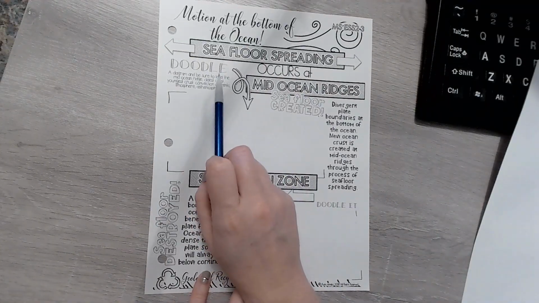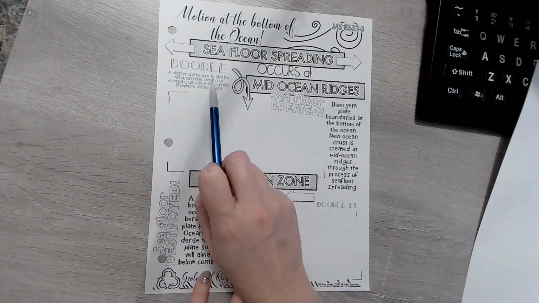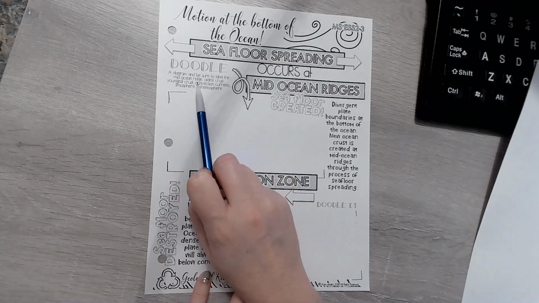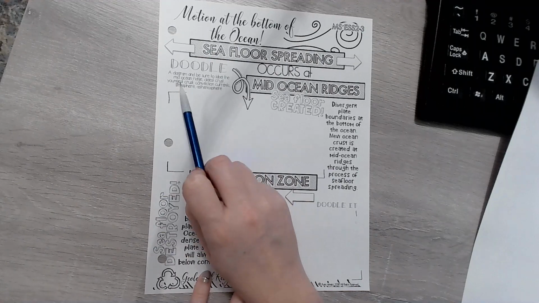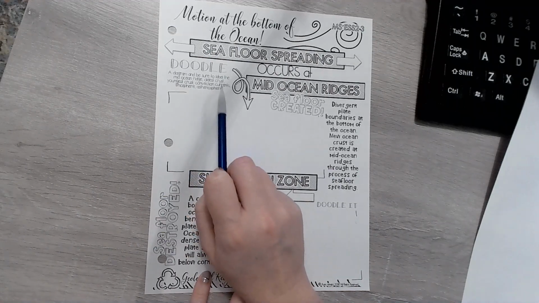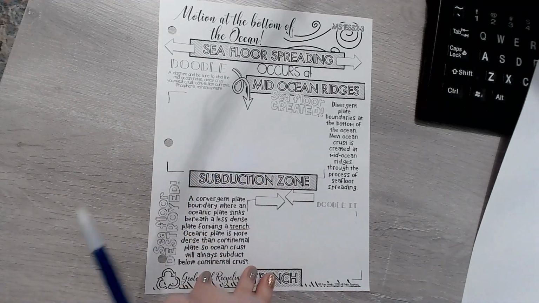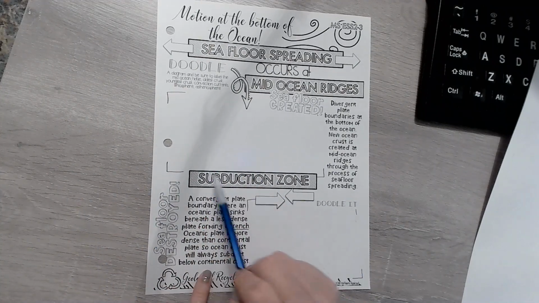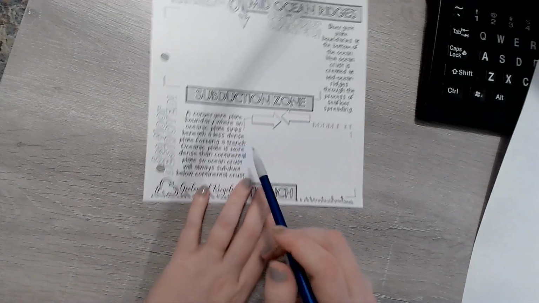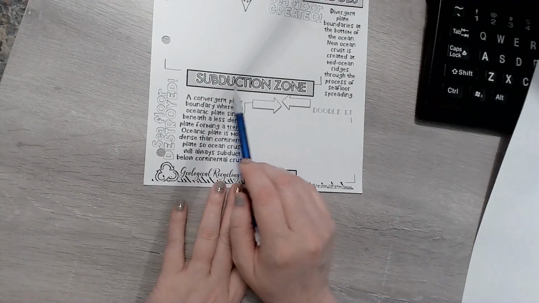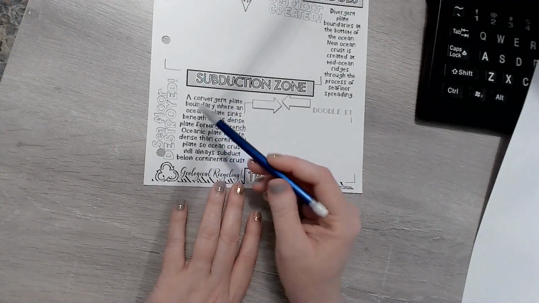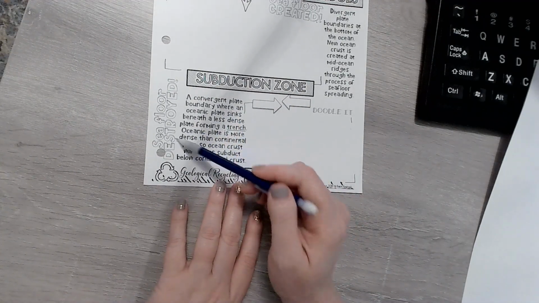Right here, doodle a diagram and make sure to label the mid-ocean ridge, the oldest crust, the youngest crust, the convection currents, the lithosphere, and the asthenosphere. I'll go through this a little bit with you in a moment.